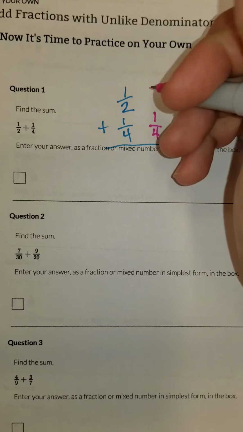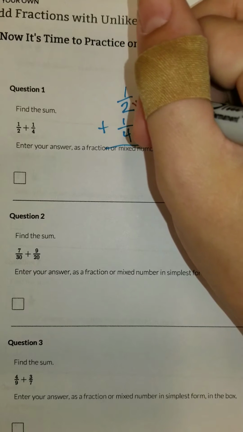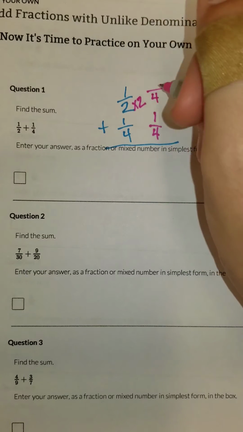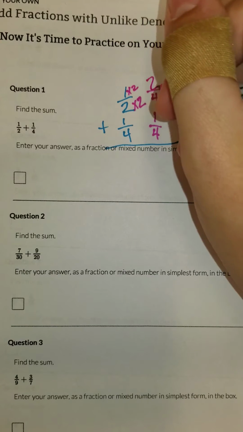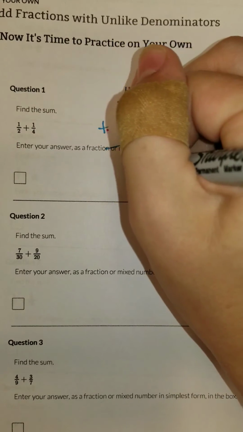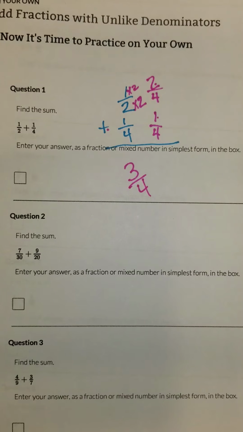To make 1/2 a denominator with 4, I'm going to have to multiply the bottom by 2 to get 4. Then I have to do the same to the top. 1 times 2 is 2. So now when I add 2 plus 1 is 3, and I leave the denominator. So my answer is 3/4.